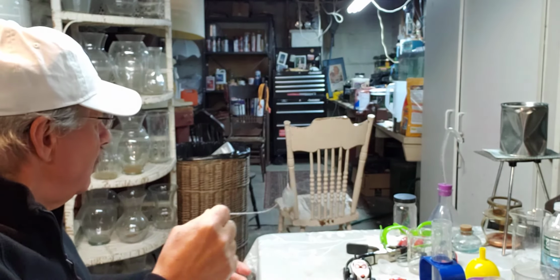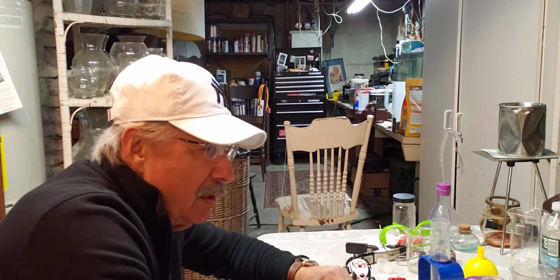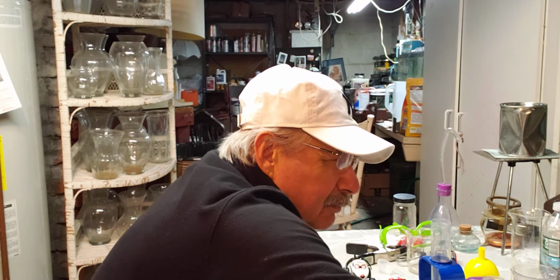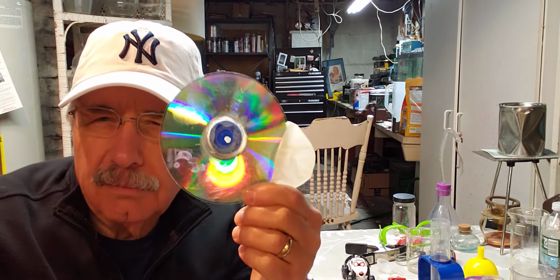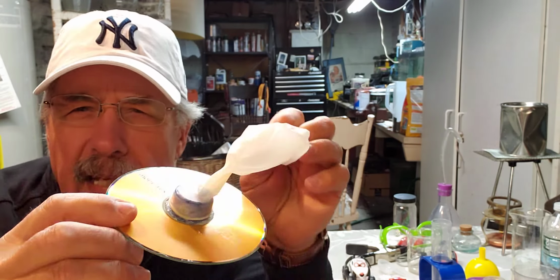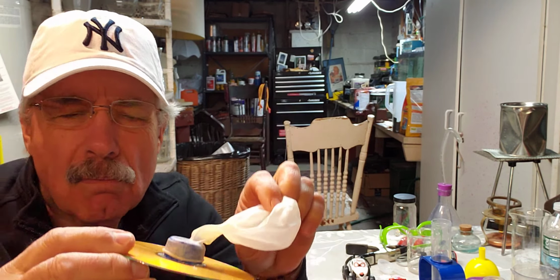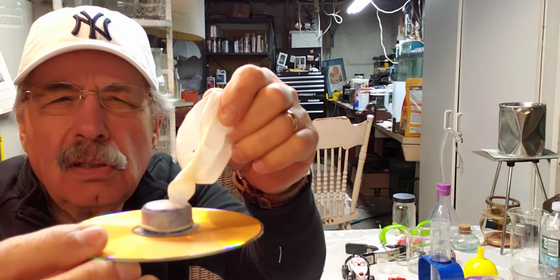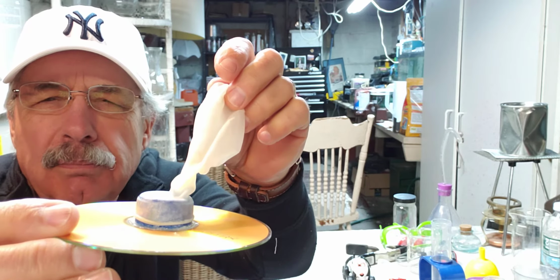Okay, that's that experiment. Now let me show you the other one with thrust. This one, I took a CD, I glued a soda cap to the top of the CD, and I put a balloon over the cap.